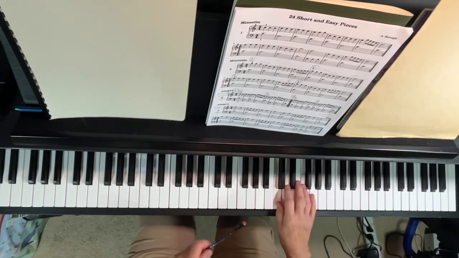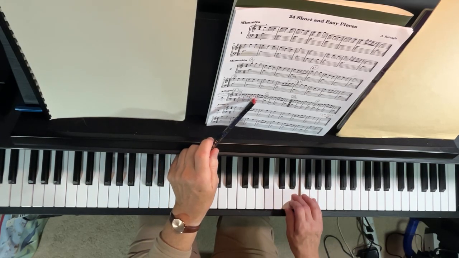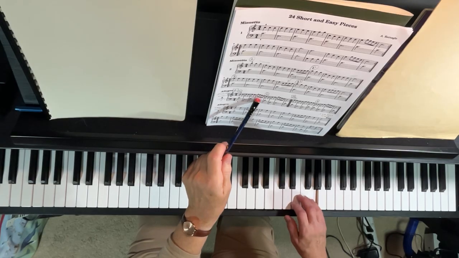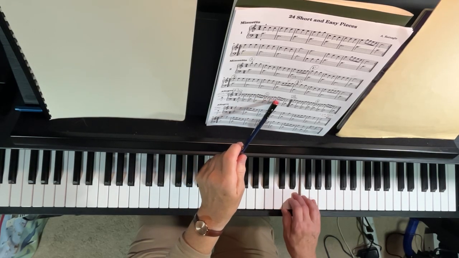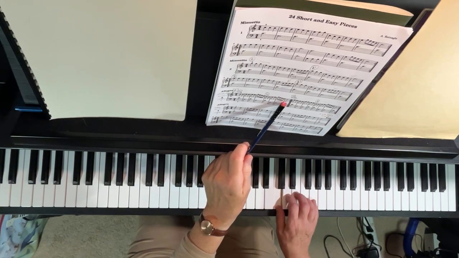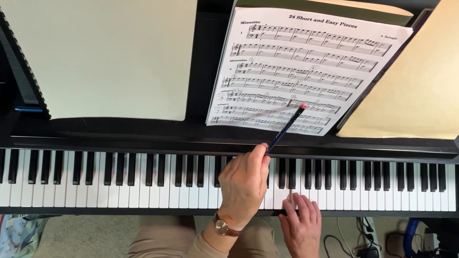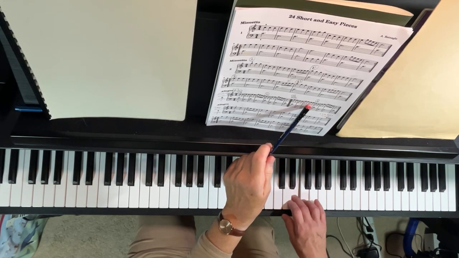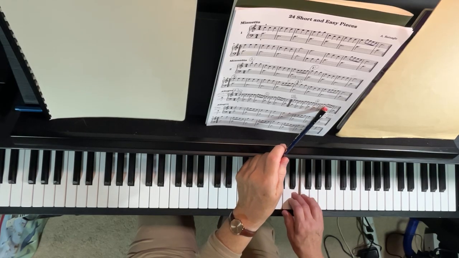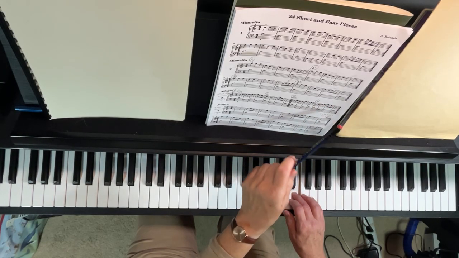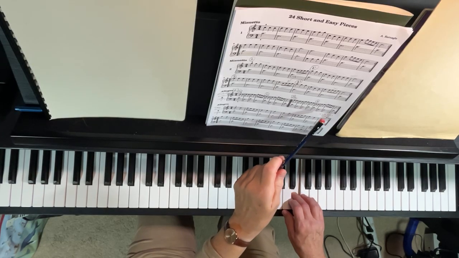So you have C, repeat, up a second, repeat, up a second, repeat, up a third, then down all seconds, repeat, up a second, up a second, up a third, down seconds. Okay, moving on, then up a third, repeat, down a second, repeat, up a third, repeat, down a second, repeat, down a third, repeat, up a second, up a second, up a third. A third is a space to a space, skipping a line, or a line to a line, skipping a space. A line to the very next space, or a space to the very next line, is a second.